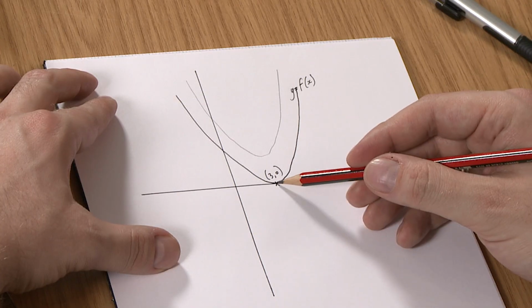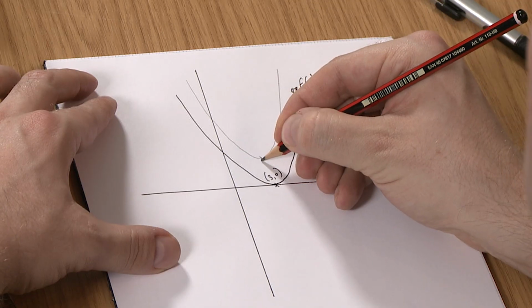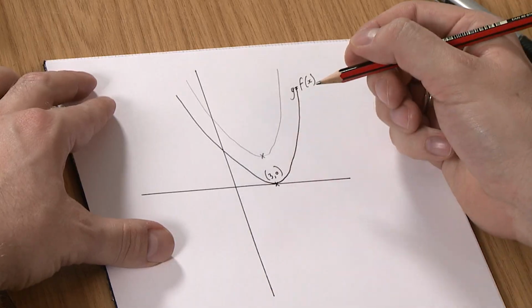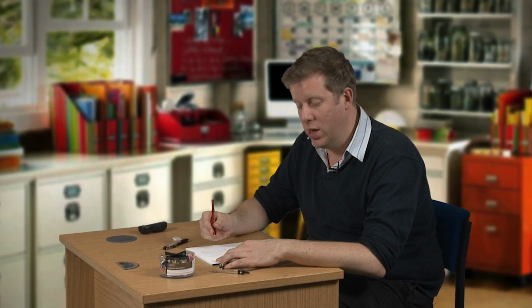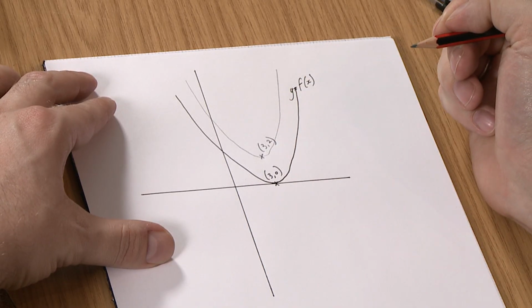And you see they've given us this minimum point here, so we're then going to have to write the corresponding minimum point there and write down the coordinate for it. So think what's happened. We've moved the whole graph up 2 in the y direction. So therefore this coordinate is no longer going to be 3, 0, it will be 3, 2.